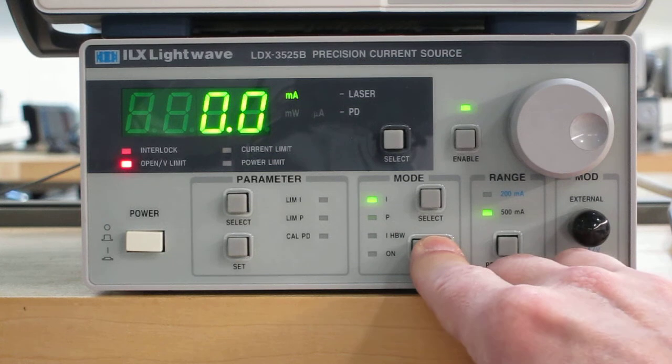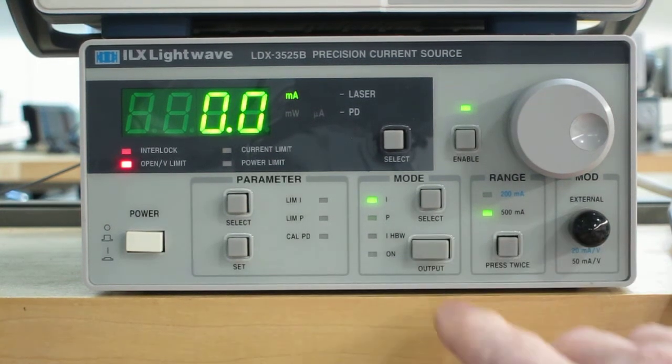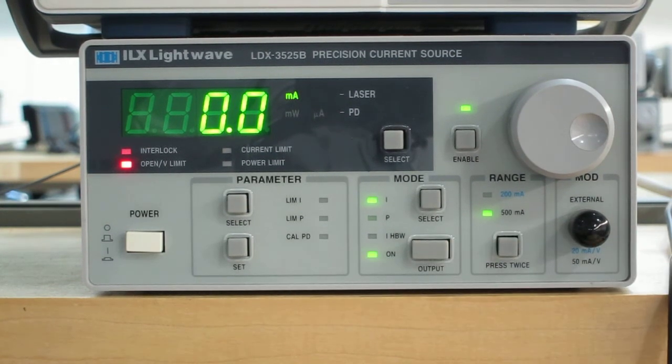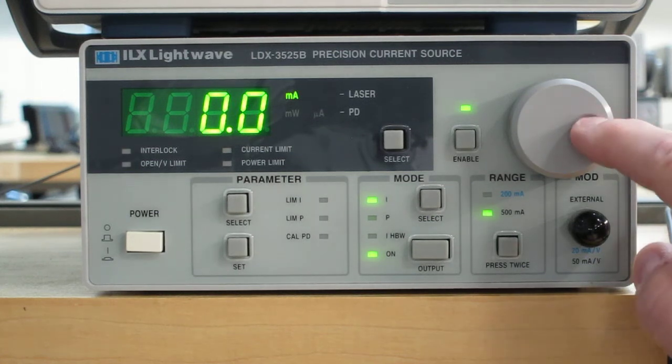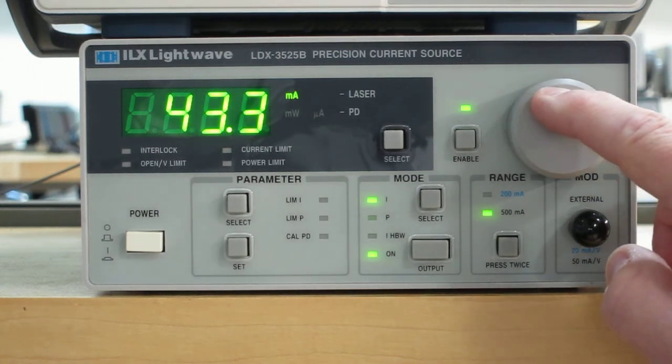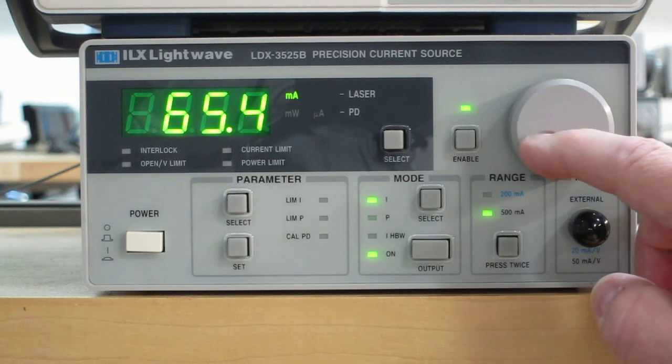When I turn on the current source, I can then vary the current all the way from 0 up to that maximum value of 275.